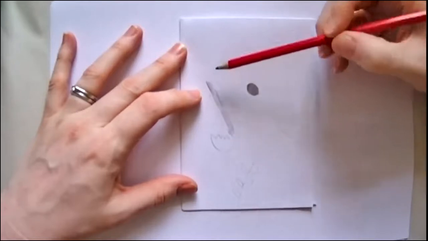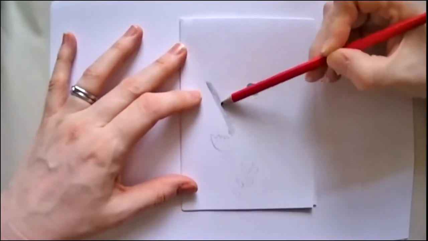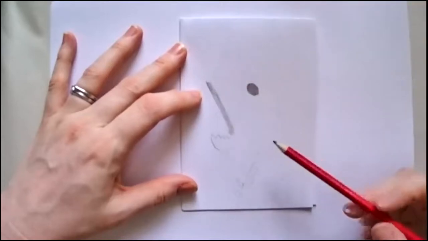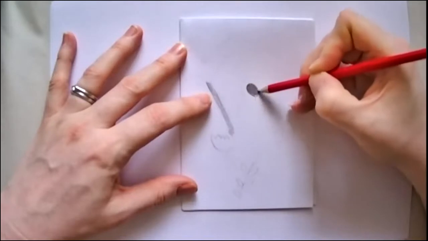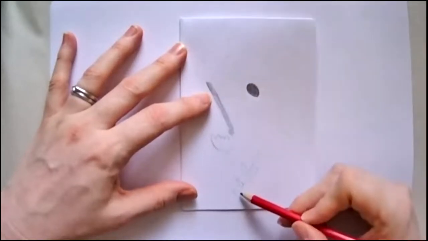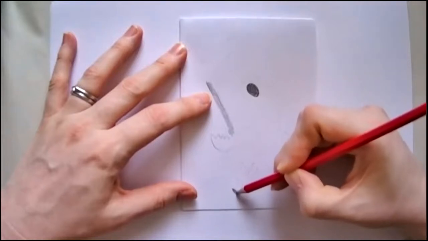It's not as dark as his face, so maybe I might only go over that twice. And when I look at it, I might find that I have to do another layer on here, and you're going to keep on adding layers. These leaves down here are red, so they're going to need some layering.